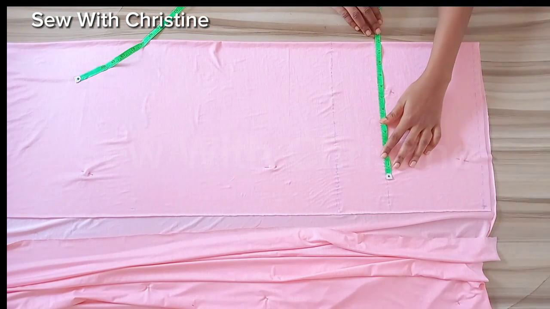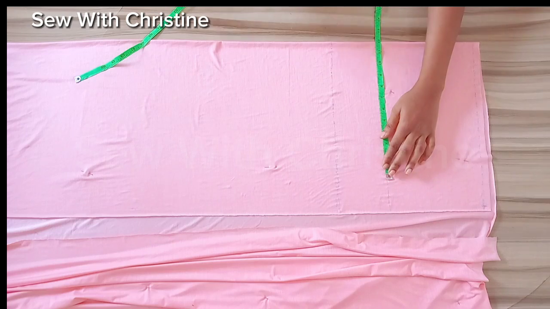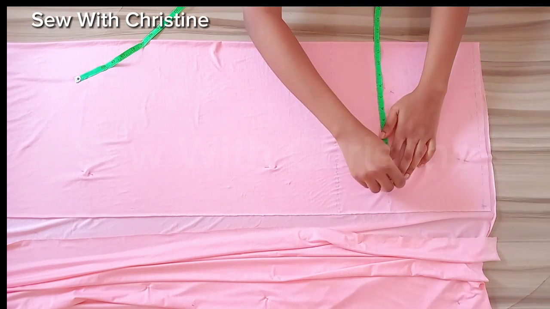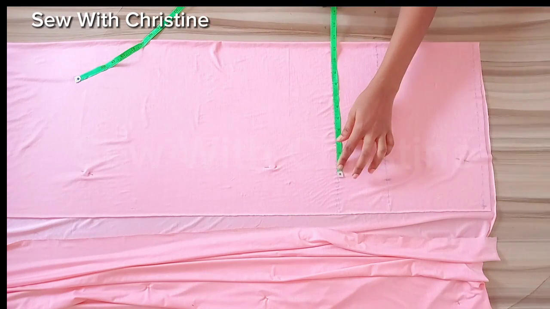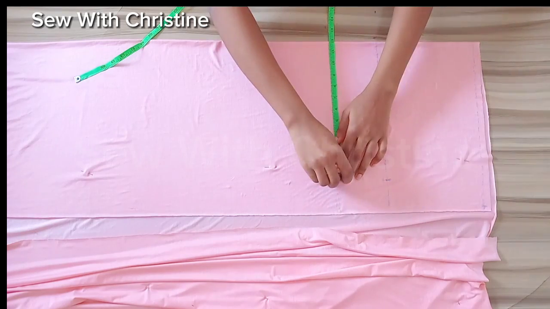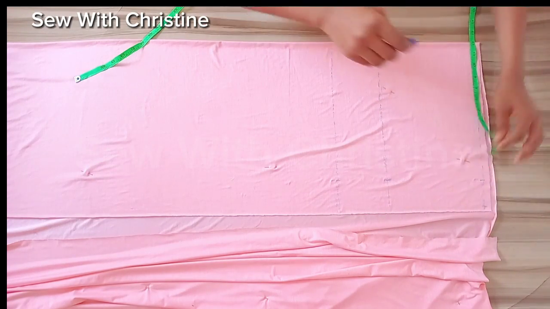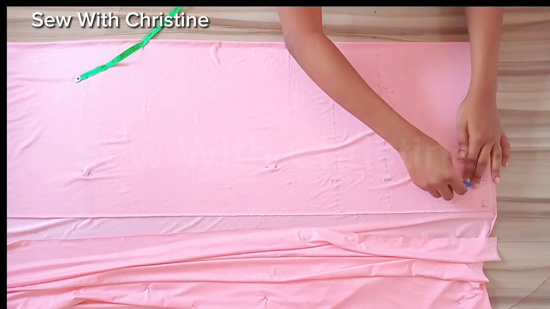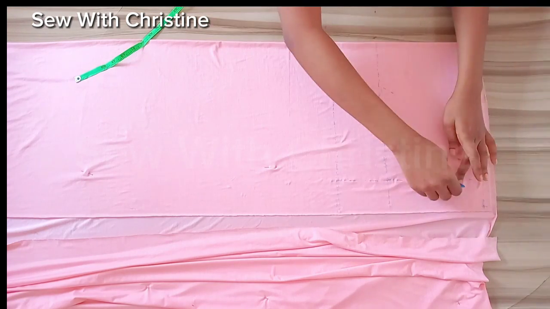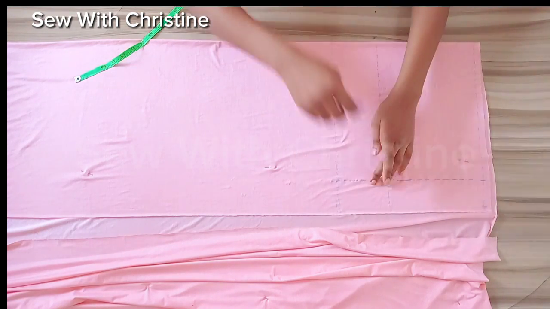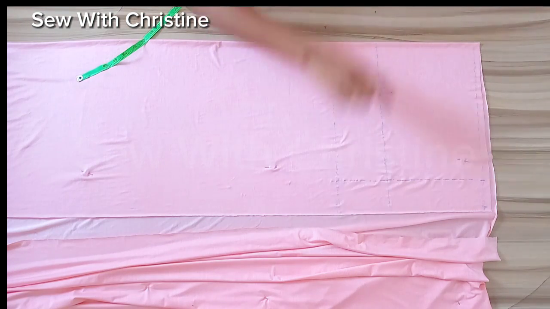Next, I'm going to divide the hip circumference by 4 and I'll mark the value here. 48 divided by 4 is 12, so I'll go ahead and mark down 12 inches. After marking on these 3 lines, I'm going to connect them.